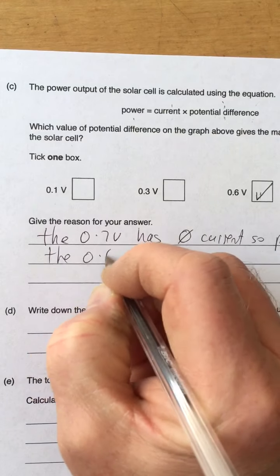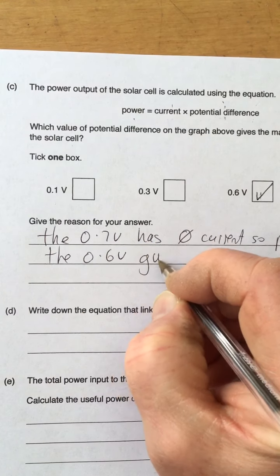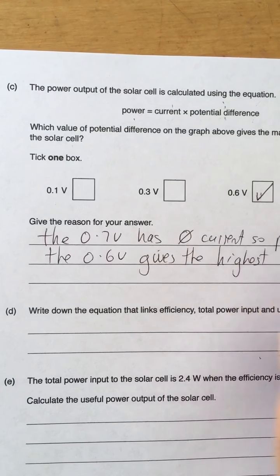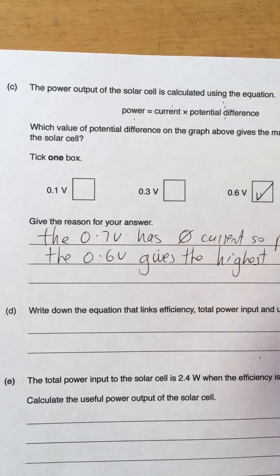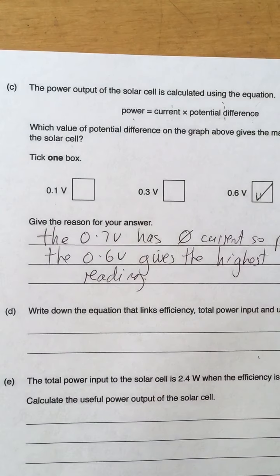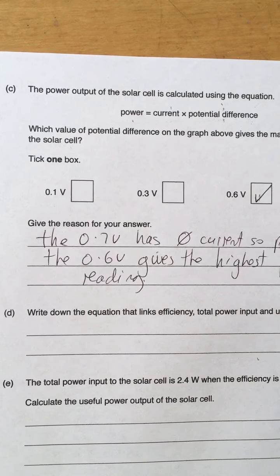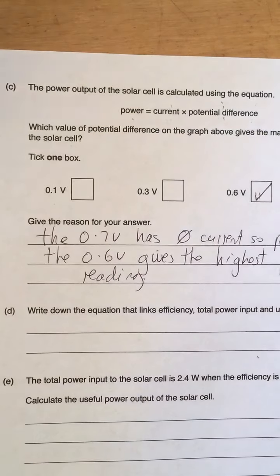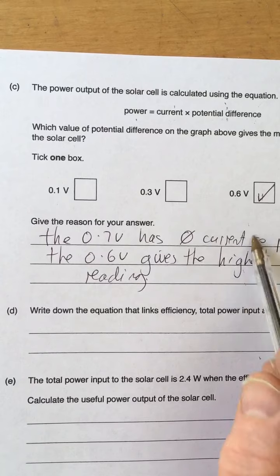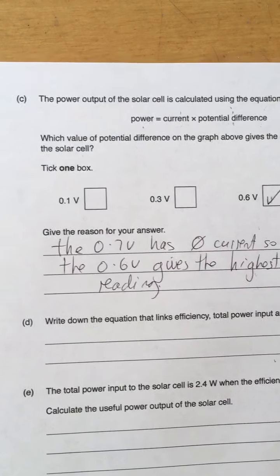The 0.6 volts gives the highest power reading. Okay, so that one would work well for you. And you can see where the marks have gone. There's 2 points. I've put down 2 very specific points.